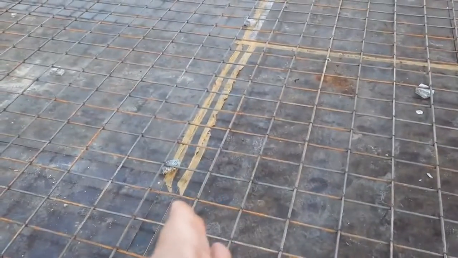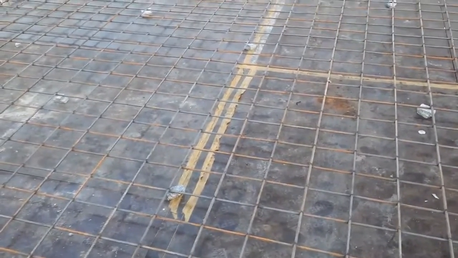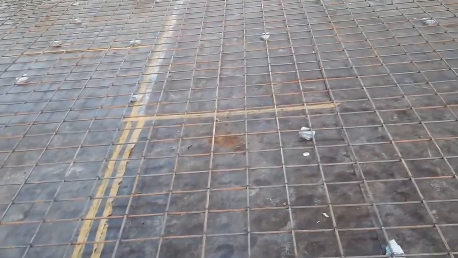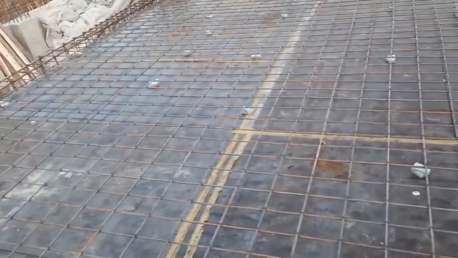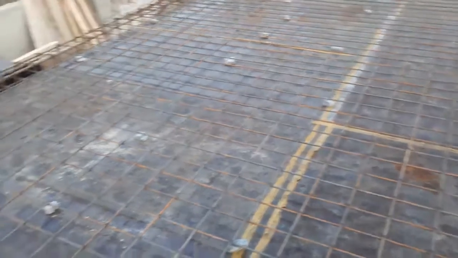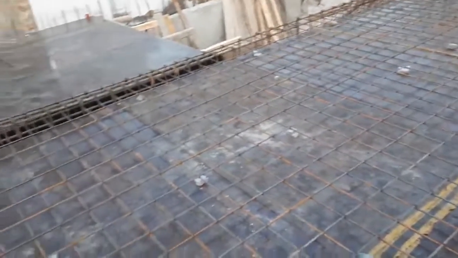You can see the plastic tape being placed on top of the floor shuttering, where we have opening joints between each ply. So they placed the plastering tape on the ply. This is the best option.